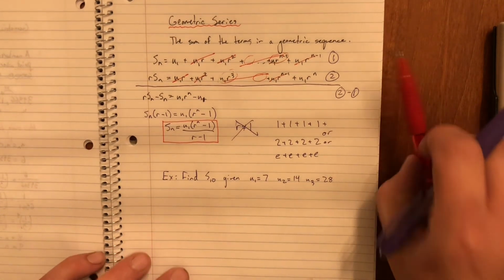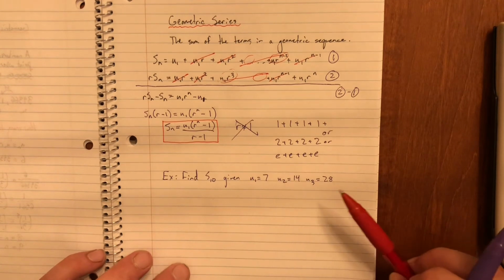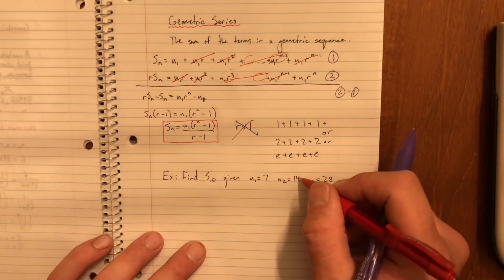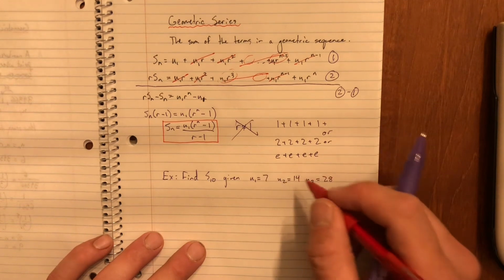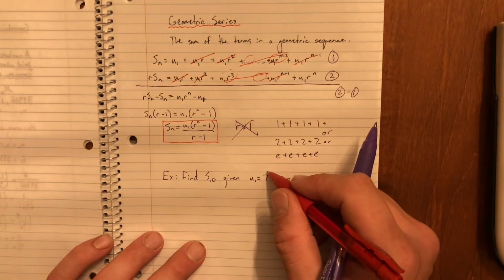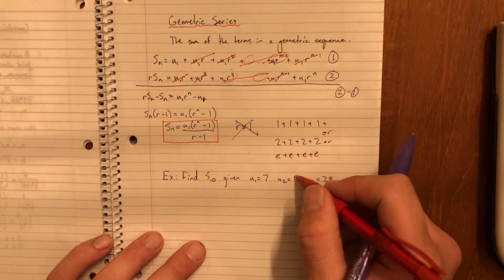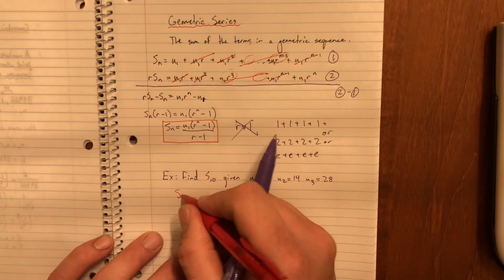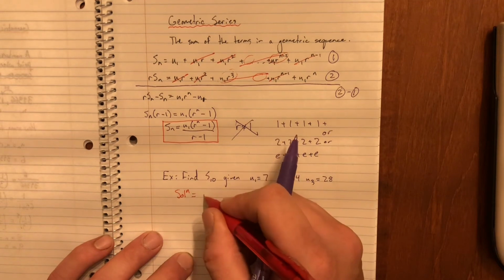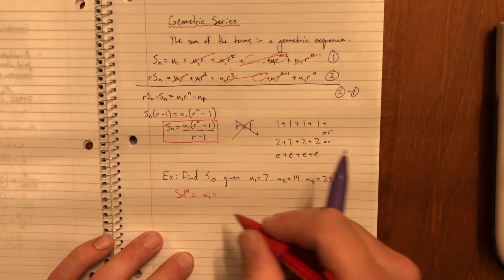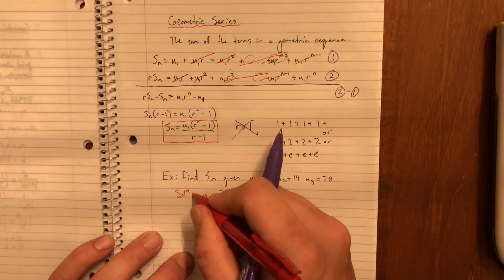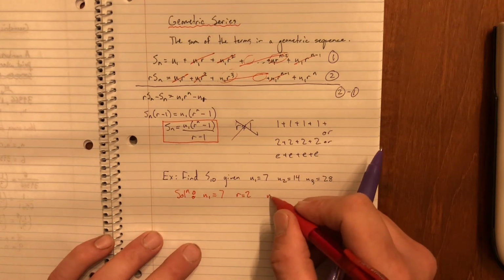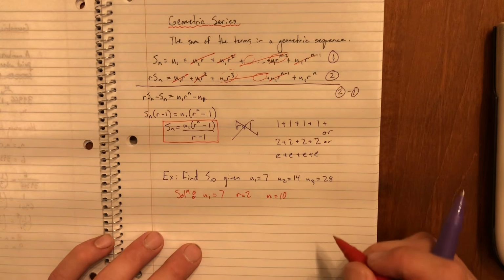So just a key point with geometric series is to determine the value of your common ratio, you take the term and divide it by the term before. So we need to find the number to multiply to get to here. So that's going to be 14 divided by 7. So in our solution, we know that u1 is equal to 7. We know that r is equal to 2. We know that n is equal to 10.